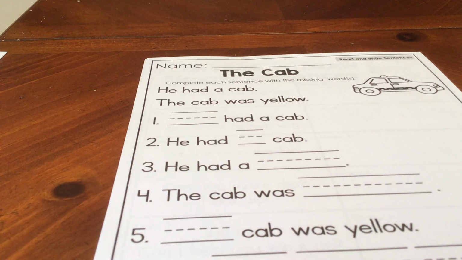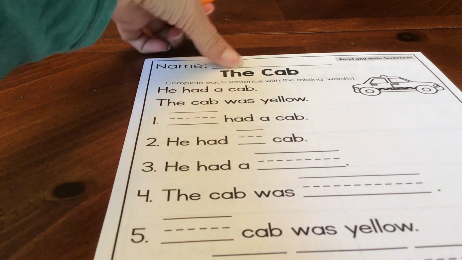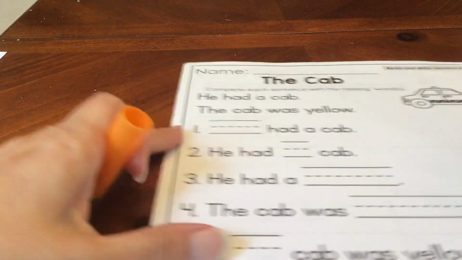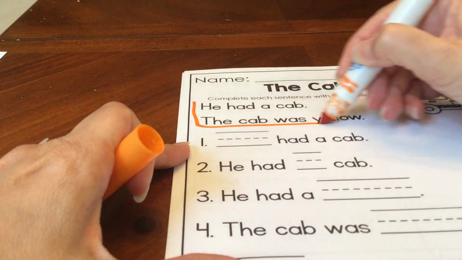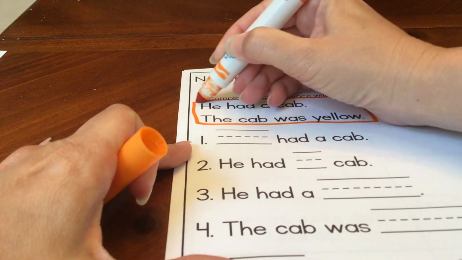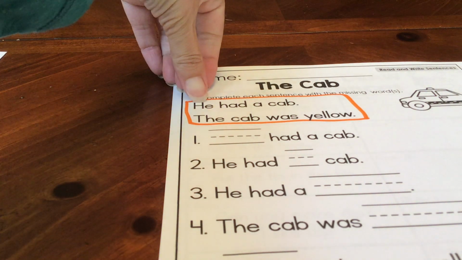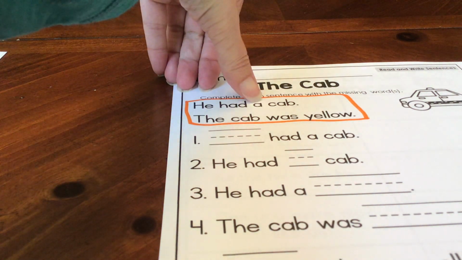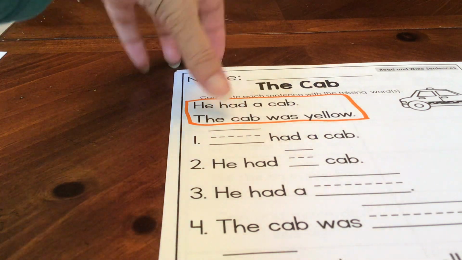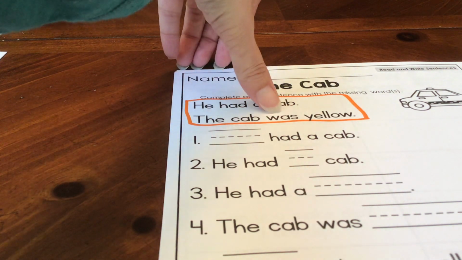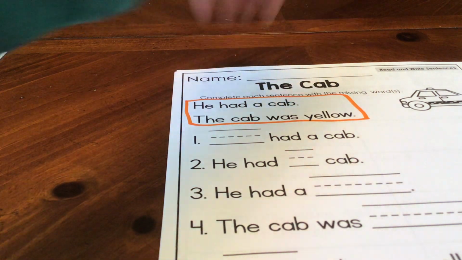Okay, we hadn't done one of these in a little bit. Remember, we have a title, the cab, and we have 2 sentences at the top. These are our 2 sentences for our little story. He had a cab. The cab was yellow.